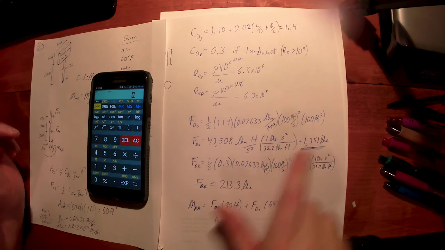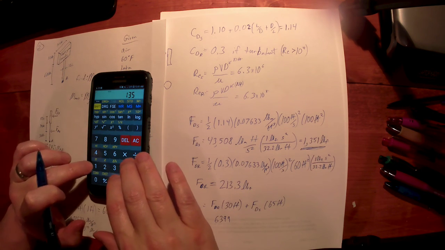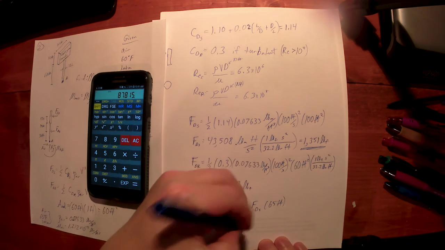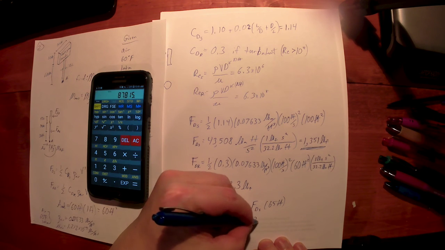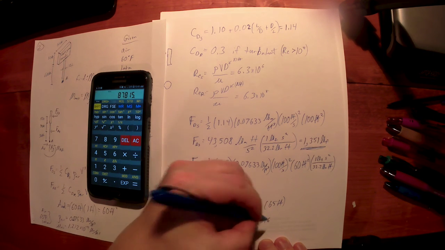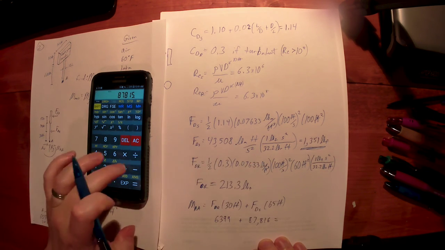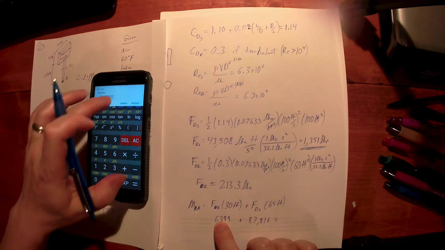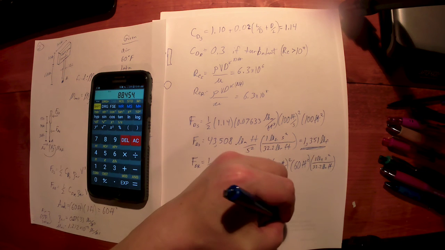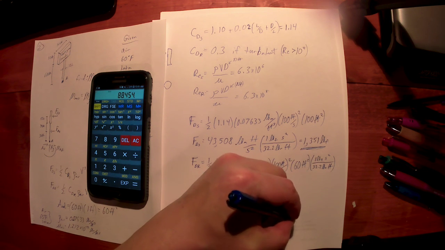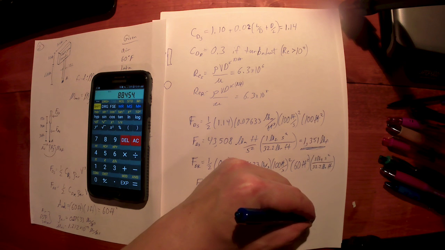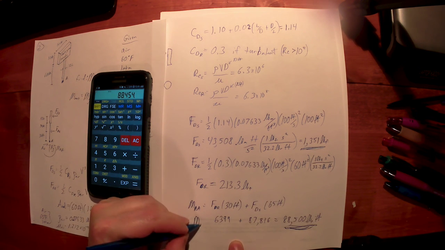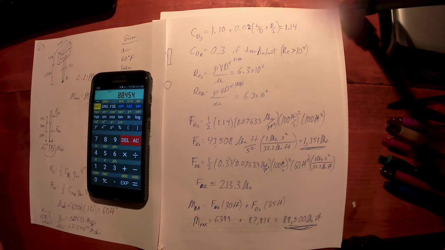The other one is 1,351 times, and that's 65 foot from point A. So that is 87,815 pound force feet. Add to that this other 6,399. That's about 94,000, we'll say 94,200 pound force feet. That's your maximum moment. I gotta stop there.